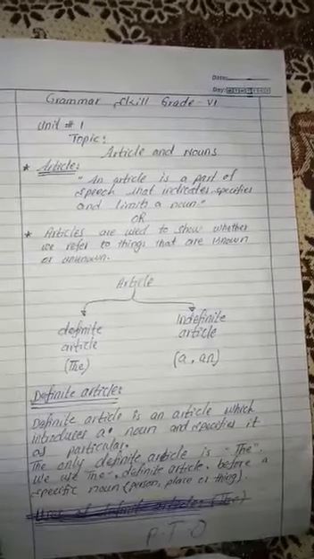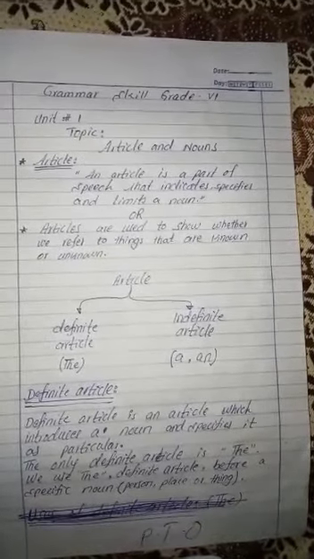Okay, students, this is page number 1. And today's topic is articles and nouns. So today we will be talking about articles and nouns. I hope in the previous classes you have learned some about articles and nouns. So here you go with the complete information about articles. Grammar skill book, grade 6, unit 1, topic articles and nouns.